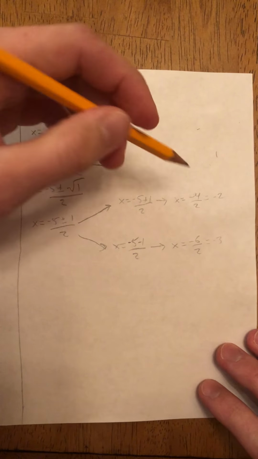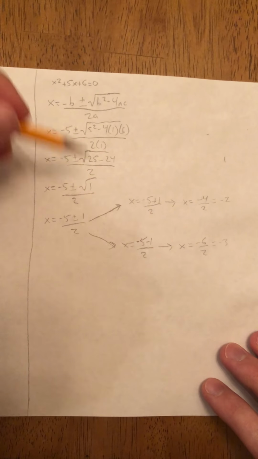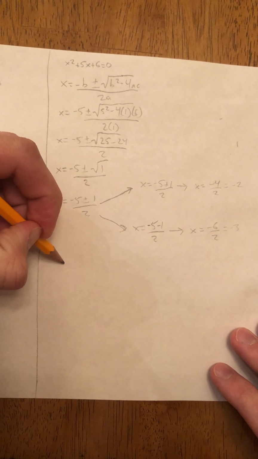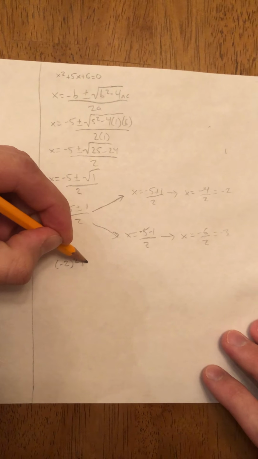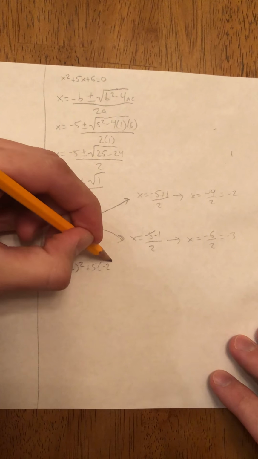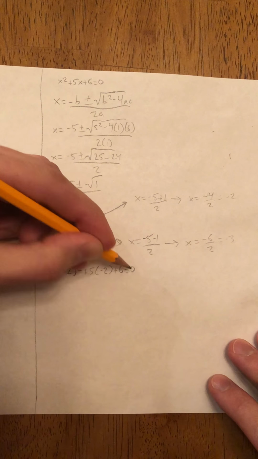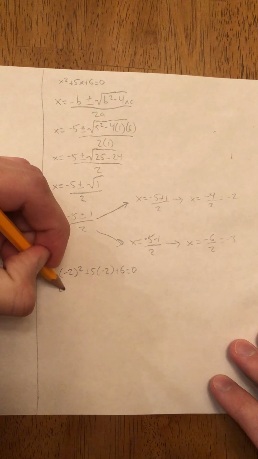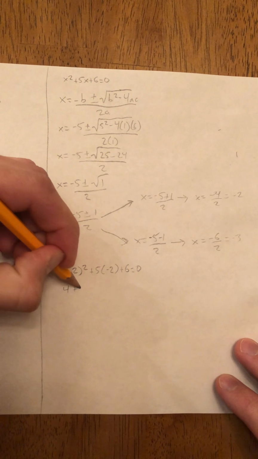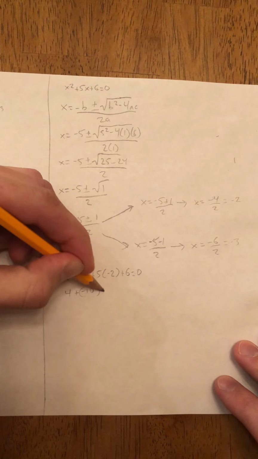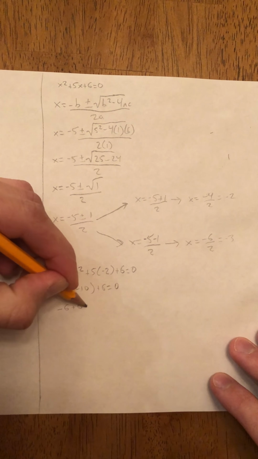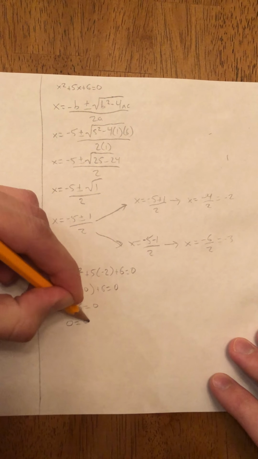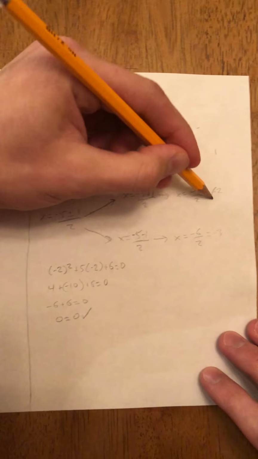Now just to check this, make sure those answers are correct, I can plug it back into the equation. For the first one, we have negative 2 squared plus 5 times negative 2 plus 6 equals 0. So we have 4 plus negative 10 plus 6 equals 0. We have negative 6 plus 6 equals 0, and 0 does in fact equal 0. So negative 2 is an answer.